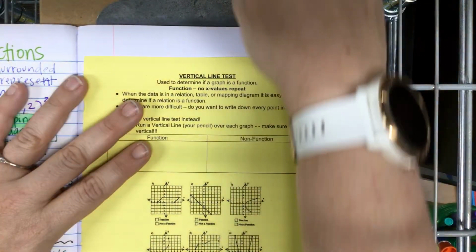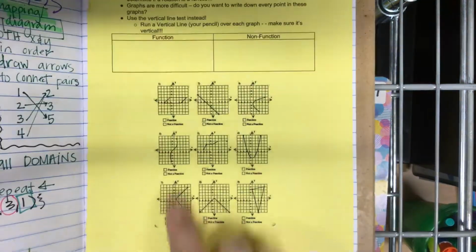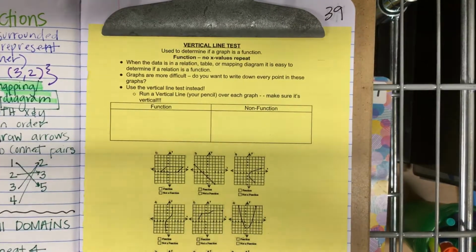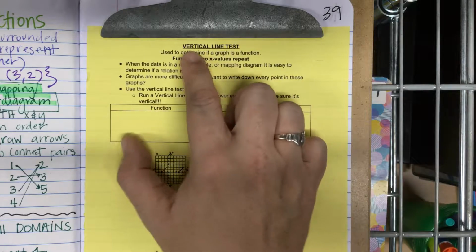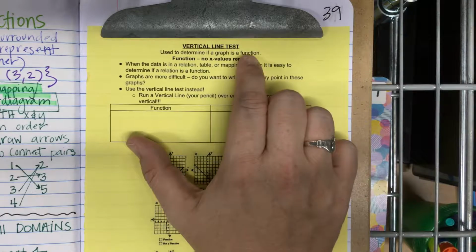Well, there's one more thing about functions, and sometimes they give you graphs that aren't made up of ordered pairs. What kind of graph would these be? What did we learn about yesterday? They'd be continuous, right? So we have this other idea of continuous graphs. So it says, we use this vertical line test. Which direction is vertical? Perfect. To determine if a graph is a function.